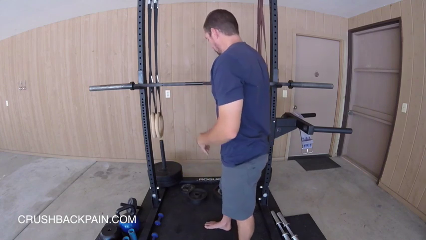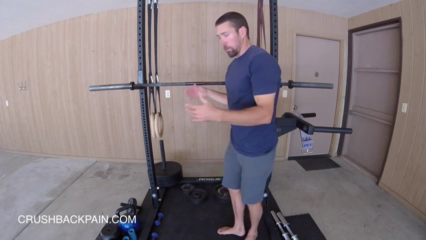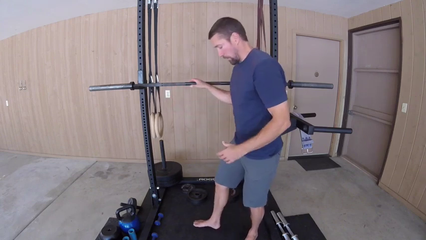Now, ankle dorsiflexion, there's several ways you can do that too, but ankle dorsiflexion is basically just the foot coming back, right?